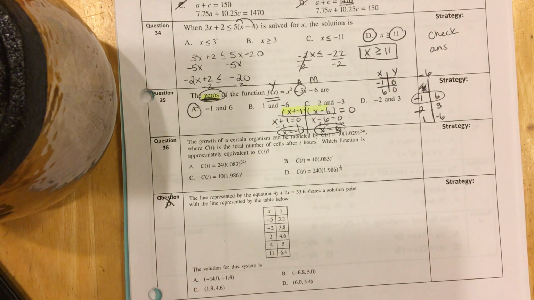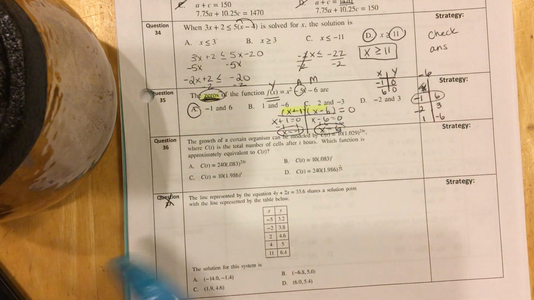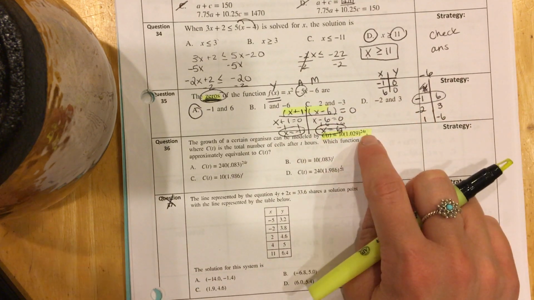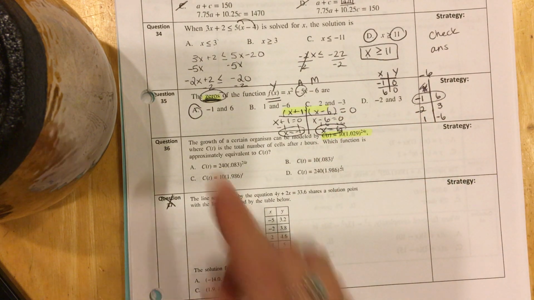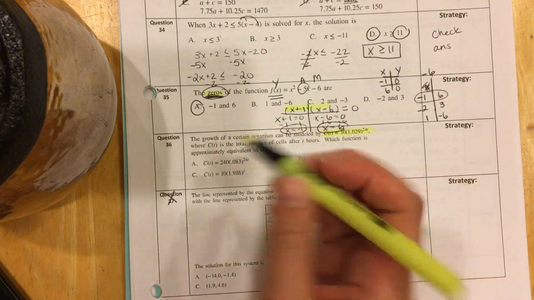And then in question 36, this one's an exponential, which we didn't really get into the exponential unit. We started it, but we never finished it. So this question might not make sense as far as the equation goes, but you have strategies and you have your calculator, so you should be able to still answer this based on the strategies that you've learned. So the growth of a certain organism can be modeled by this equation, and that's an exponential because my variable is in the exponent. And then it says where C of t is the total number of cells after t hours. Which function is approximately equivalent?